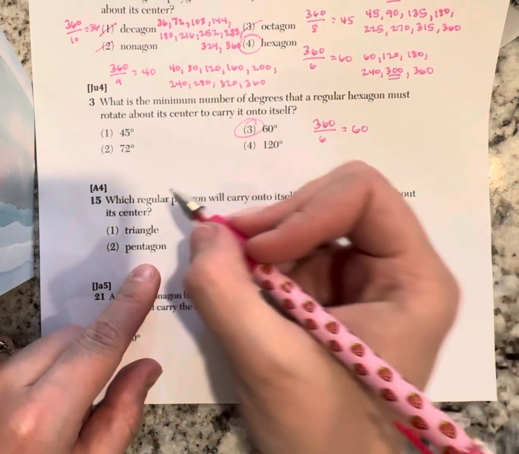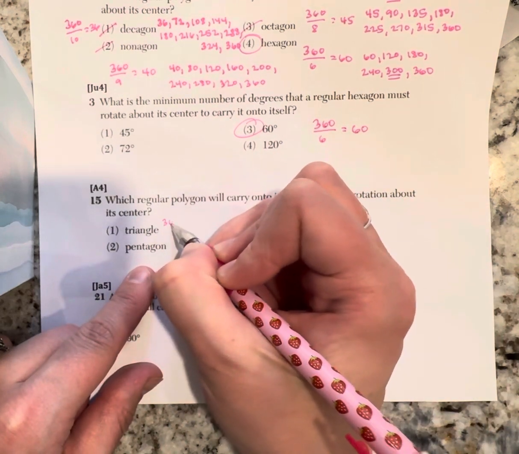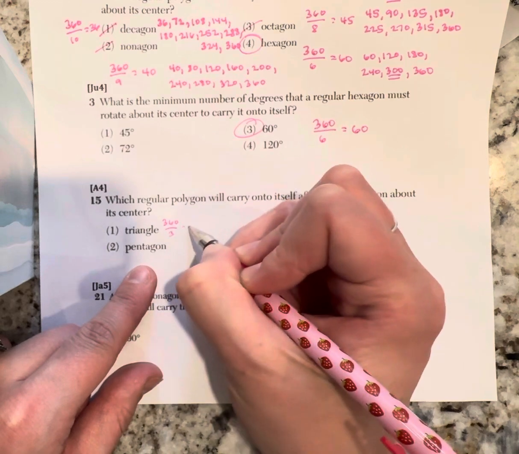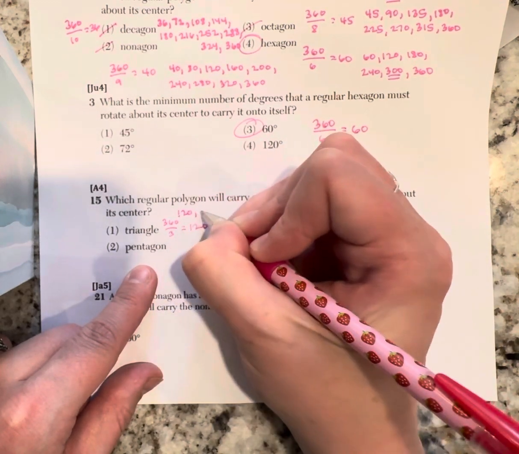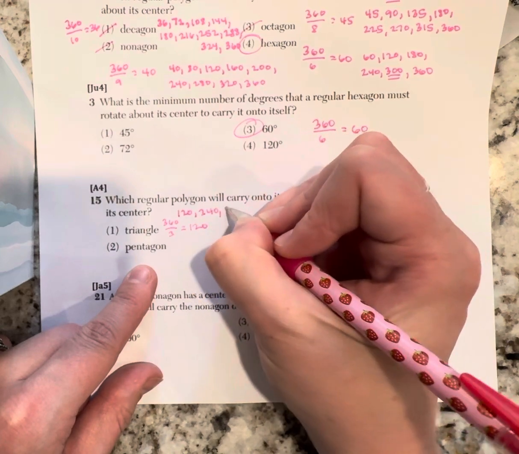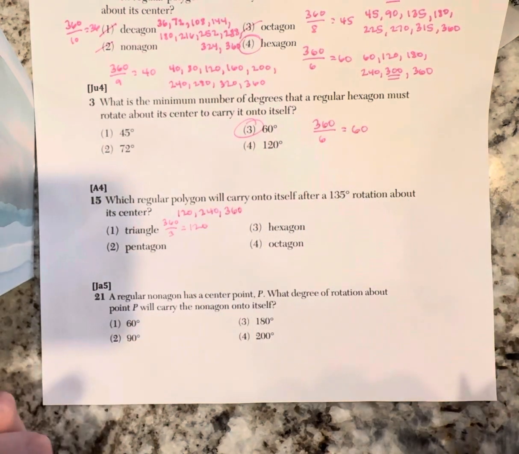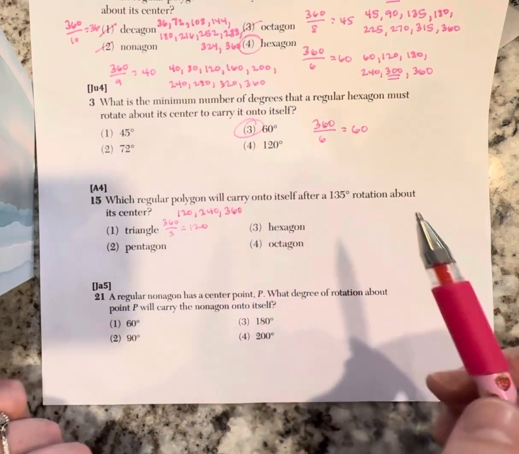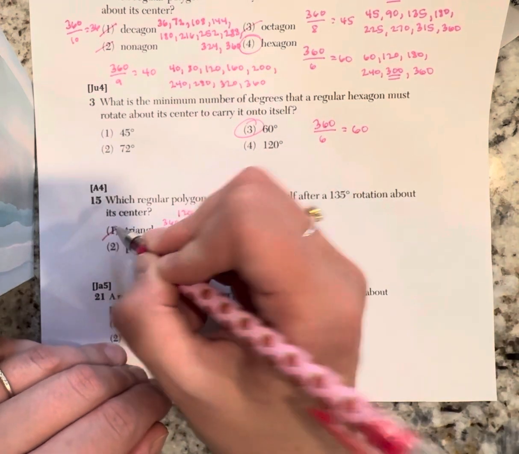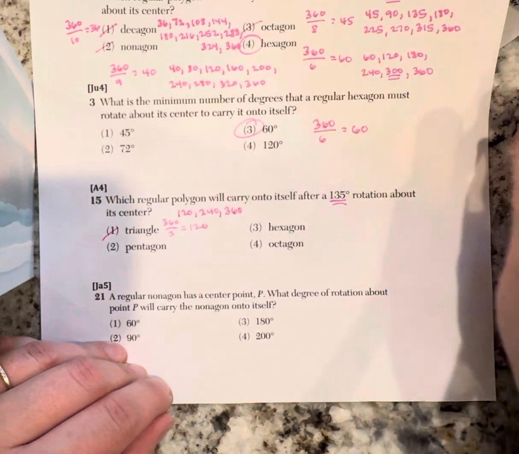So regular polygon, so triangle, 360 divided by 3, that's 120 degrees. So we got to count by 120. 120, 240, right? You don't actually have to count by 120 in your head. You can just keep adding on your calculator. 120 plus 120 is 240. 240 plus 120 is 360. I'm looking for one that has 135 on it.